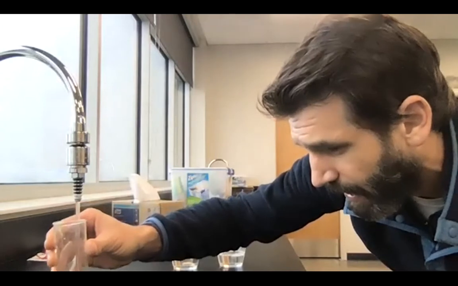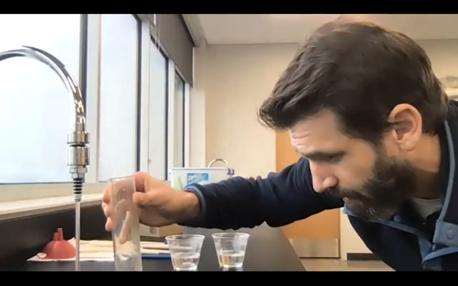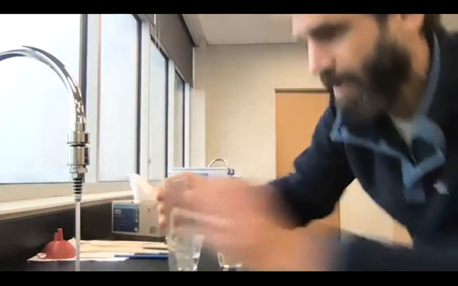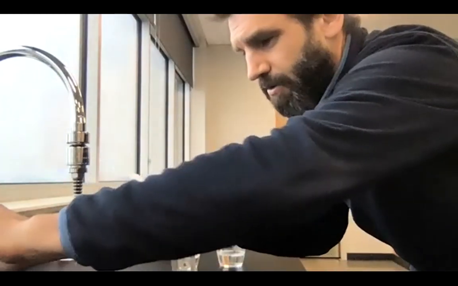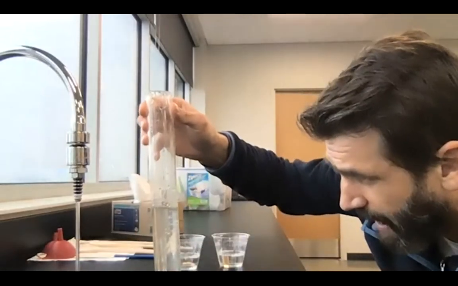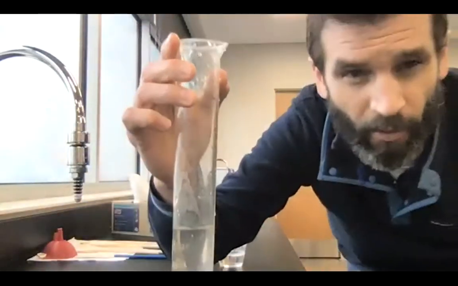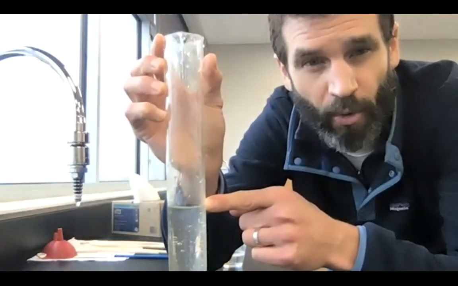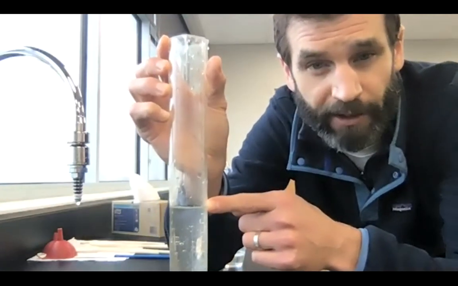So we get the water going. Get a little off the side. And I'm at 100, 120. Probably turn this down just a little bit. And I got, nailed it. Exactly 125. So now this is 5 grams of salt brought up to 125 milliliters of water.